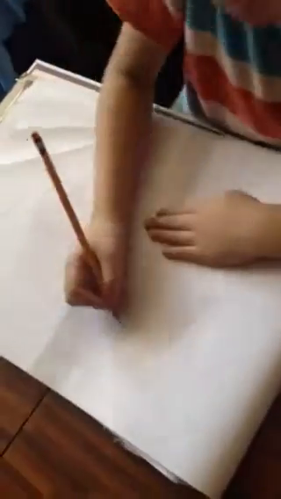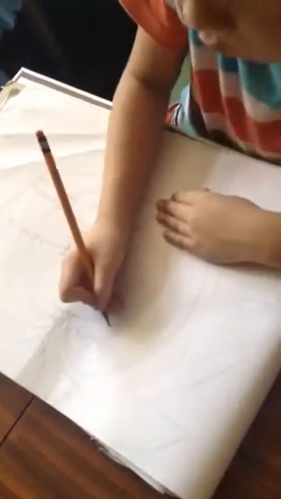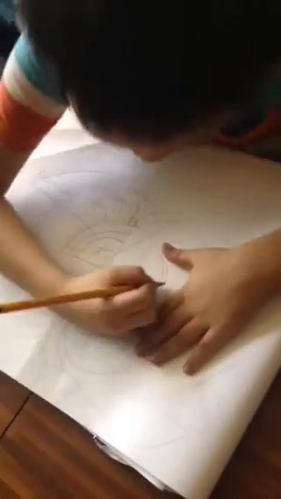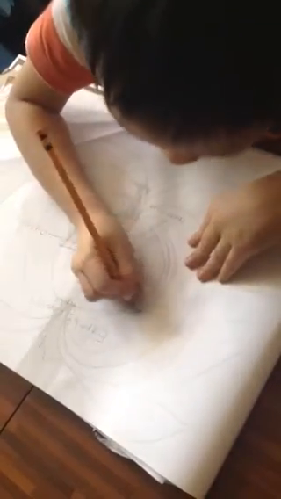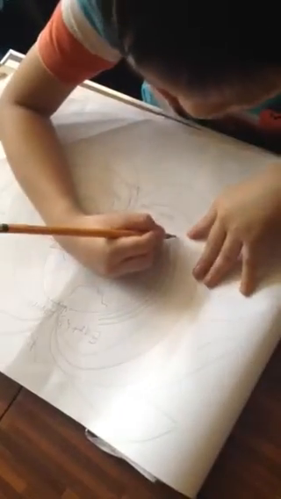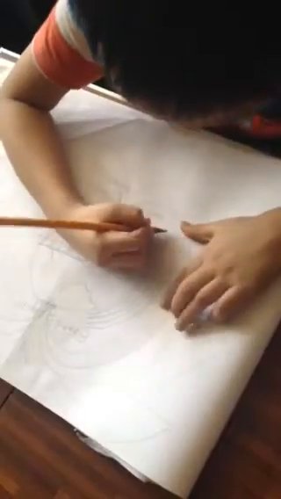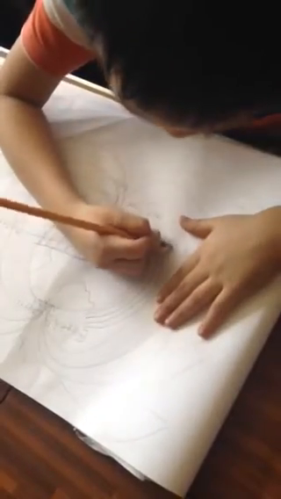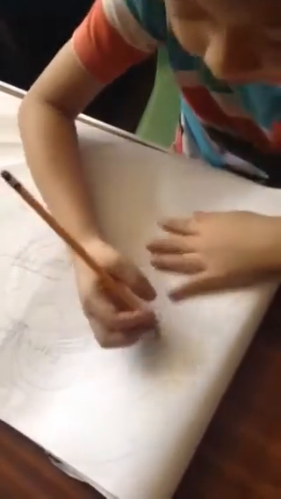So this is going to be the atmosphere. First off, we'll have the troposphere, then the stratosphere, mesosphere, thermosphere, with our ionosphere generating auroras, and our exosphere. It's not a planet.